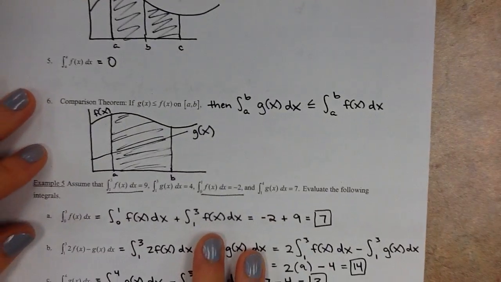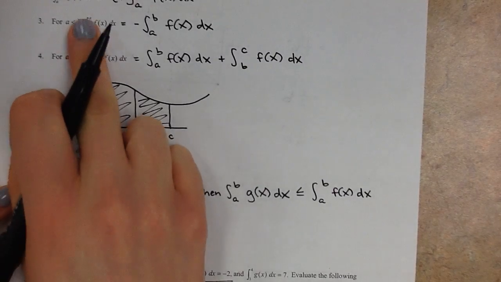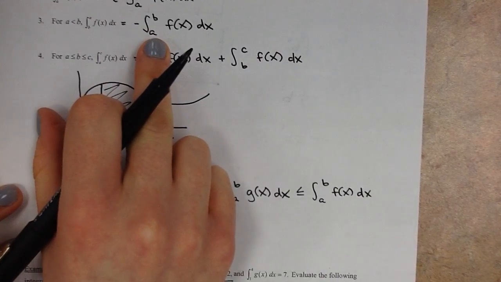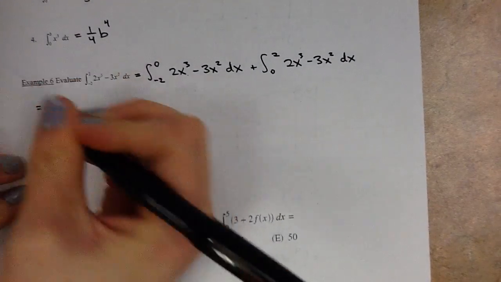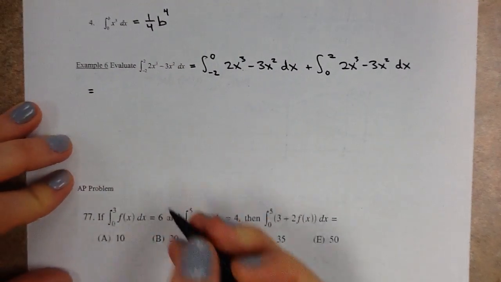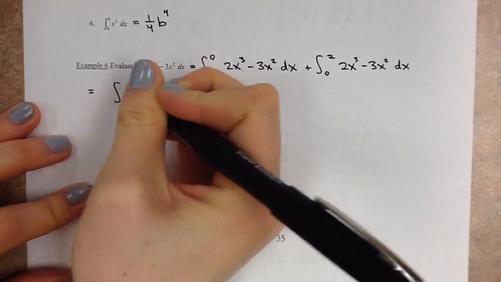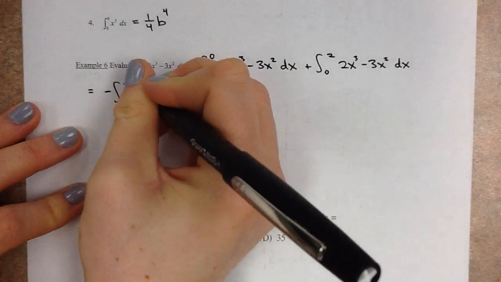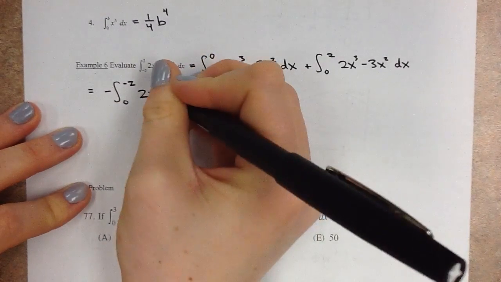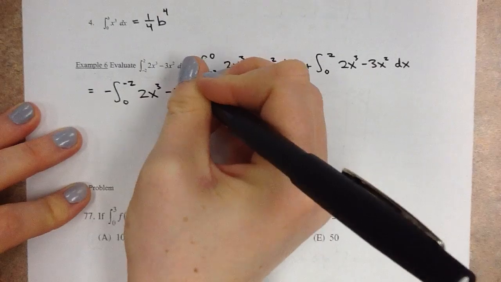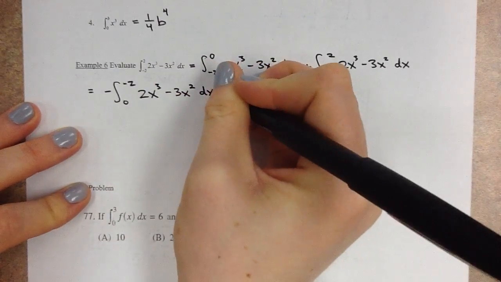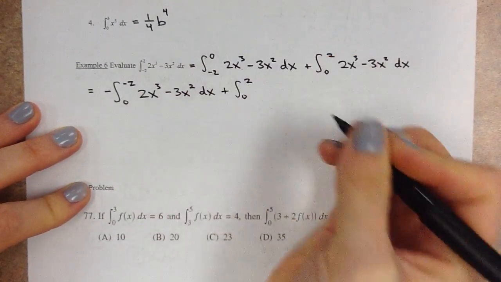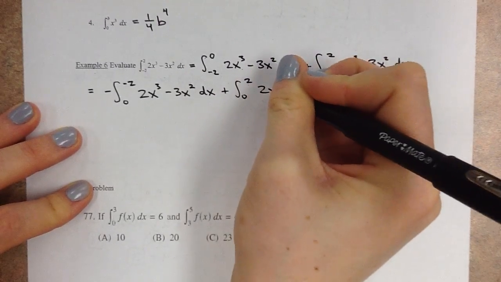We've got this other property that says if we want to integrate in a different order, all we have to do is make the integral negative. Okay, so that's my next step. Next, I want my lower bound here to be 0, so I'm going to flip the bounds. Now I'm going to go from 0 to -2, and all I have to do is make the integral negative in order to make that work. Okay, and then this one doesn't change at all, because this one was good just the way it was.